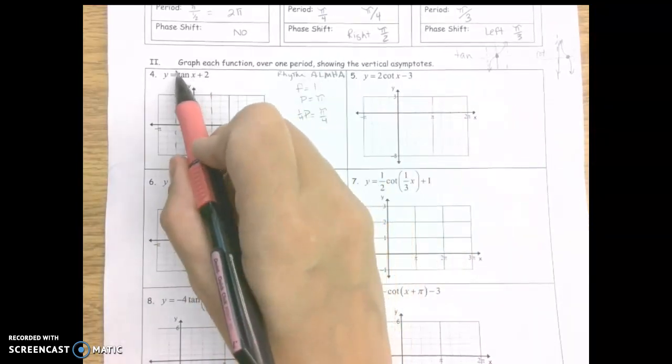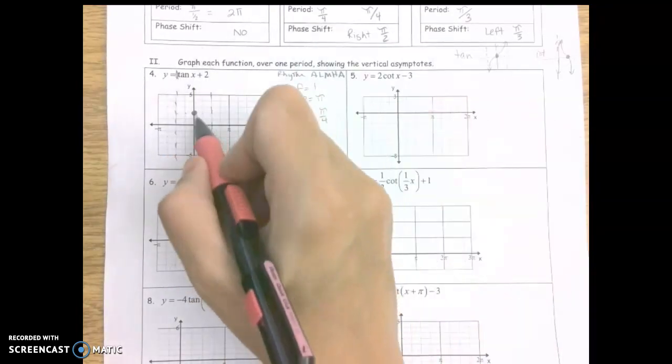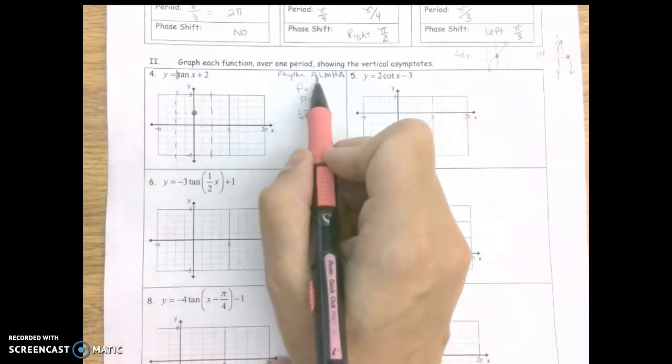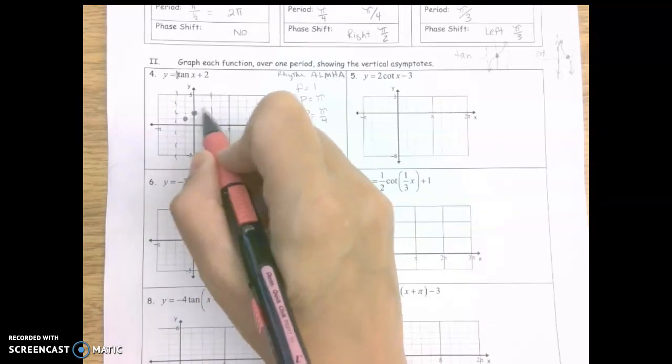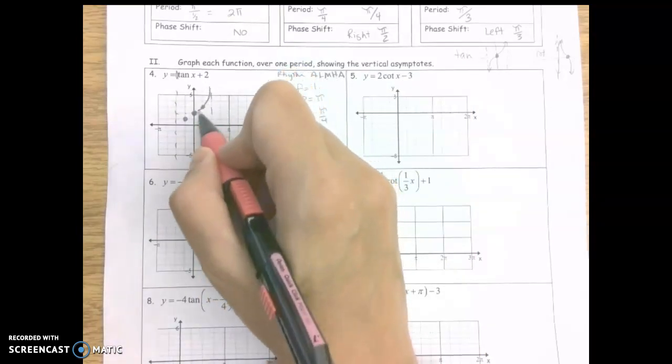Now I look at my vertical stretch. It's just 1. So my next after the asymptote is a low, so I'll go down 1, and then I have a middle, and then I have a high. And so here's my graph.